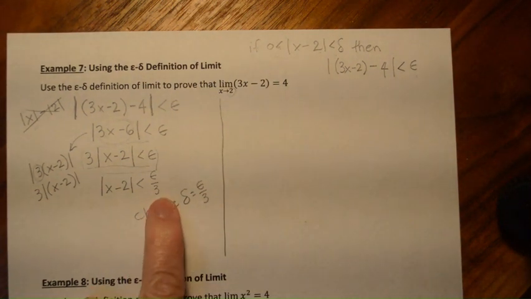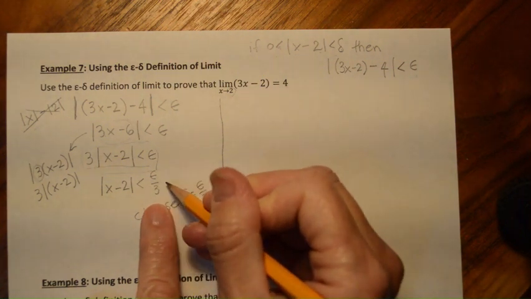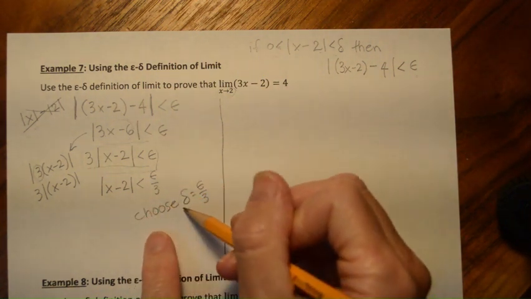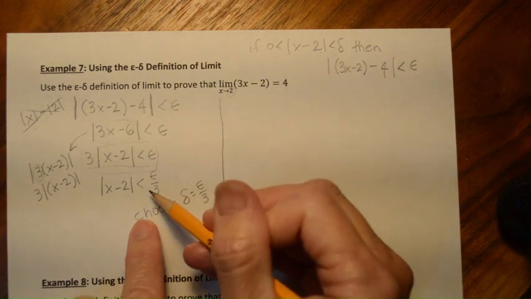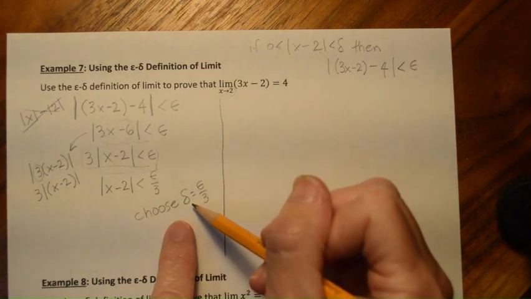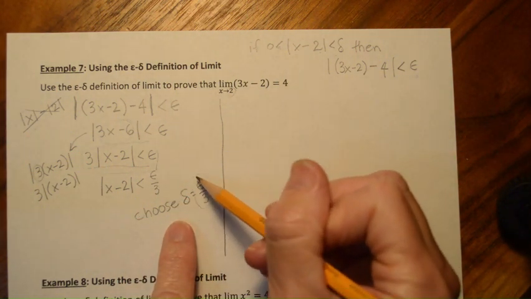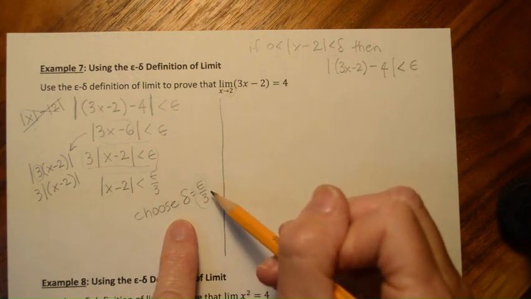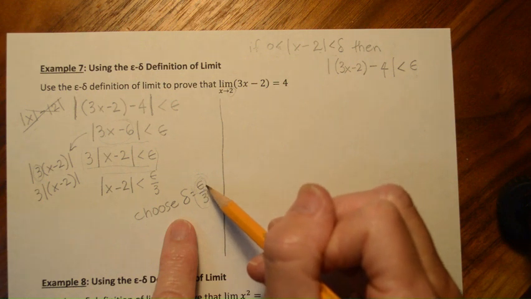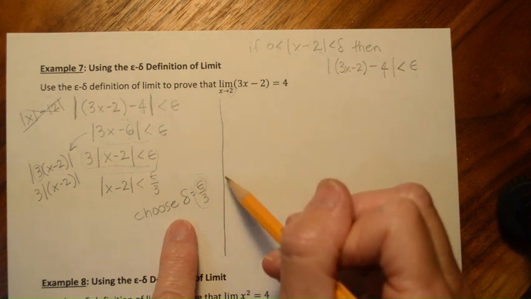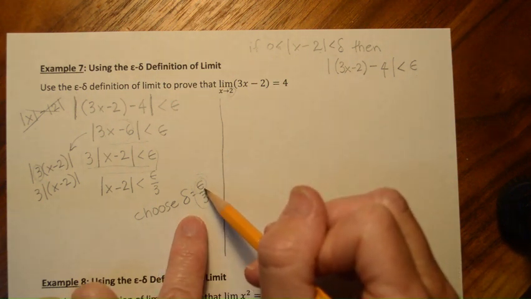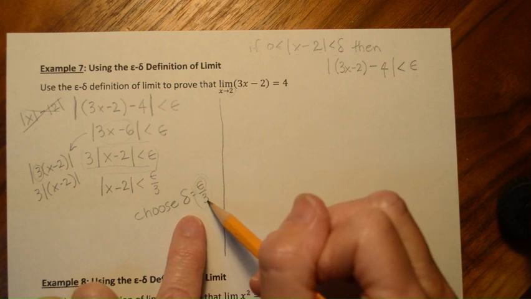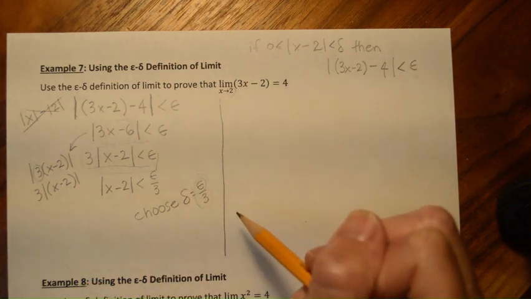Remember when we got to this point in the last problem, we had 0.005, and I said, okay, let's choose delta to be 0.005. Now here we're going to say the same thing, choose delta to be this, but now we're expressing delta in terms of epsilon. So regardless of whatever I choose for epsilon, if it's 0.05 or 0.00001, it doesn't matter. All I have to do is take a third of that, divide it by 3, and that's what I should choose for delta.